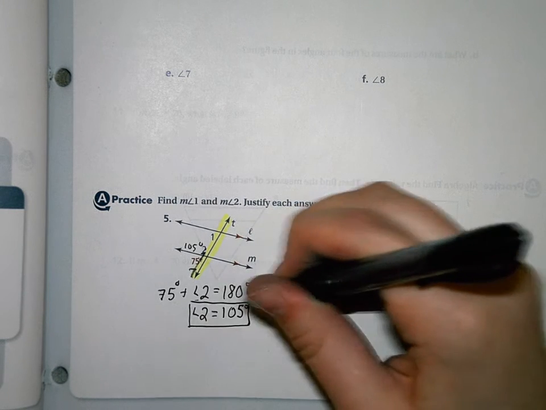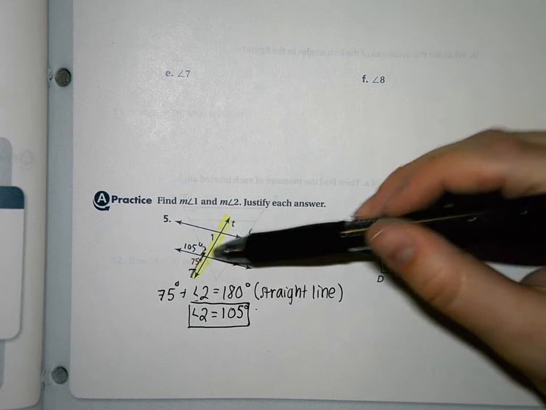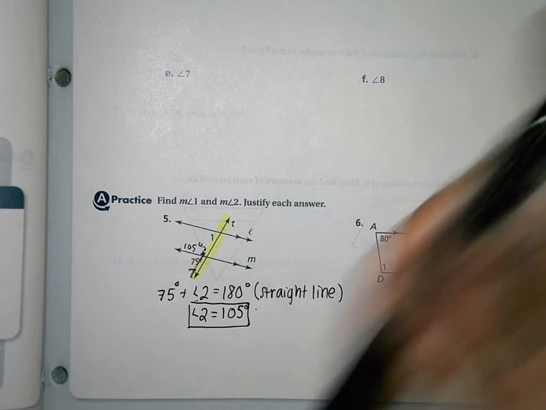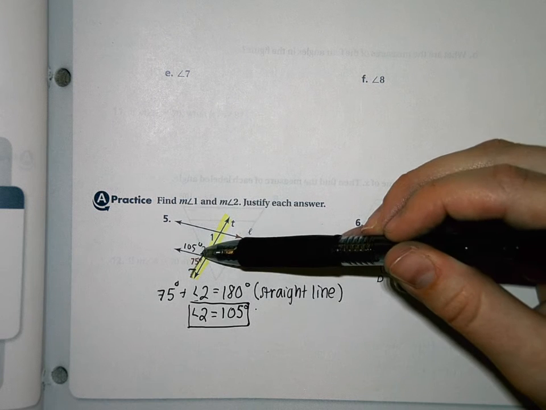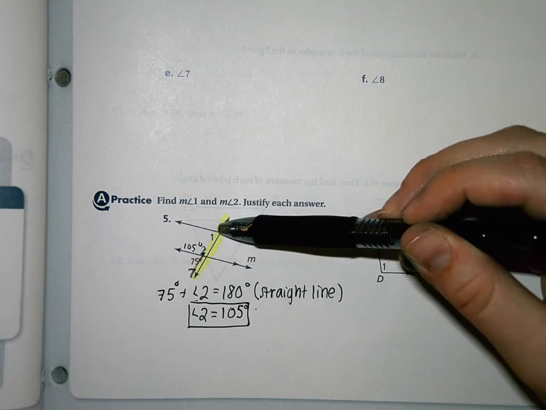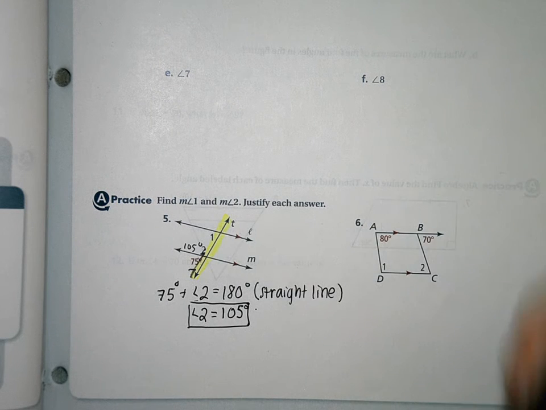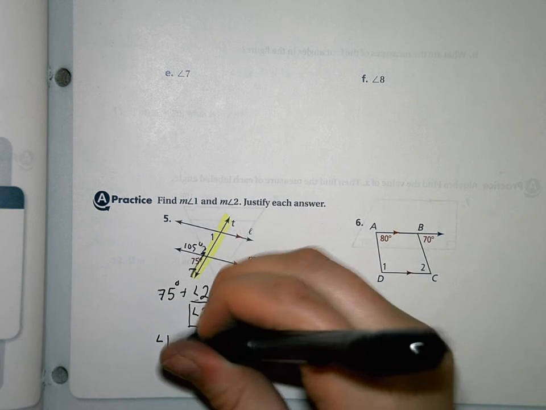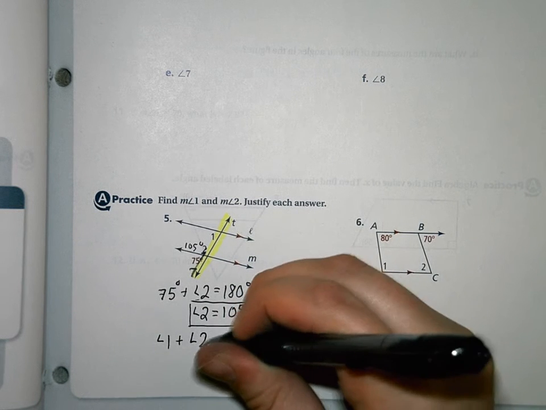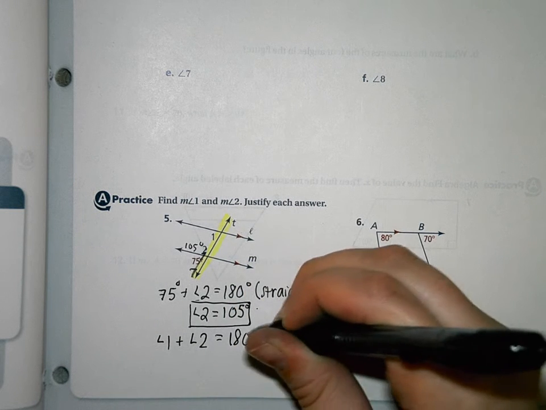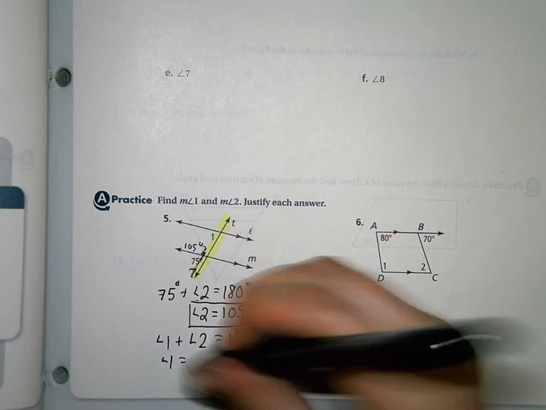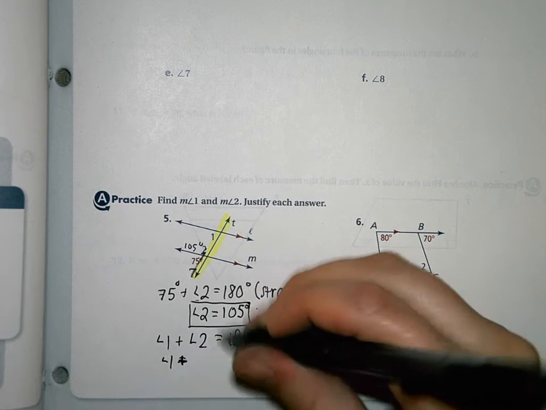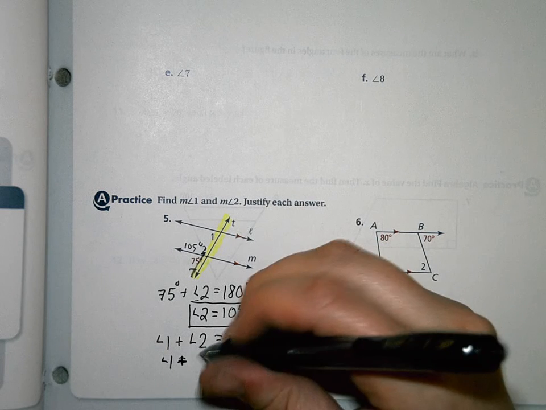For angle 1, just see its relationship to angle 2. Now it's on the inside between those parallel lines, and because it's on the same side and in the interior, we know angle 1 plus angle 2 also has to equal 180 degrees. Well, we know angle 2 is 105.